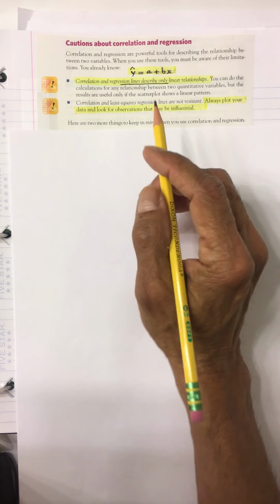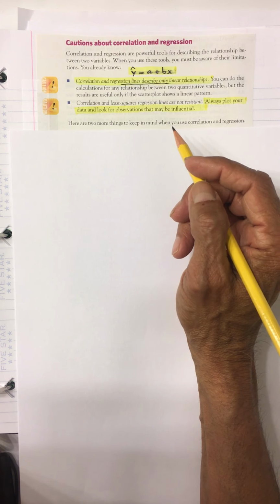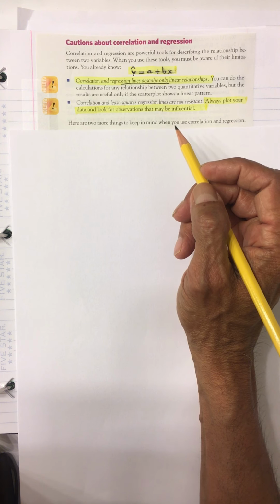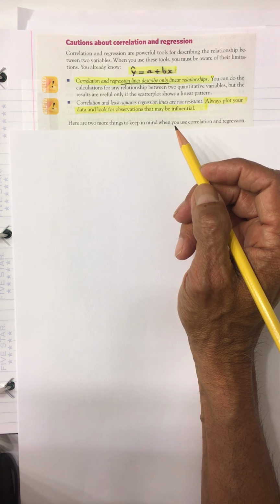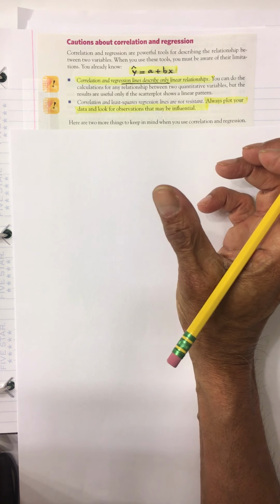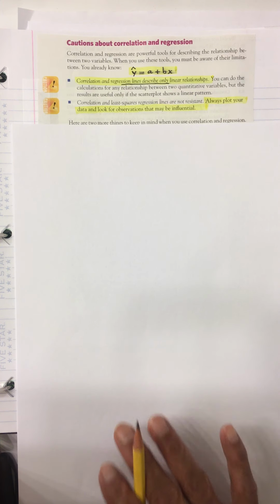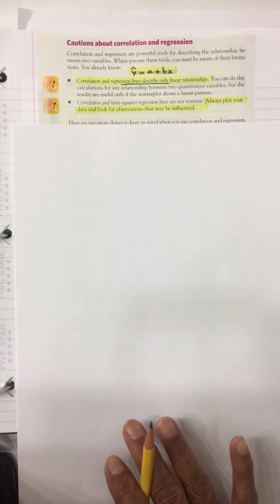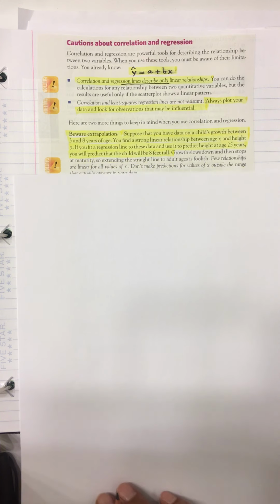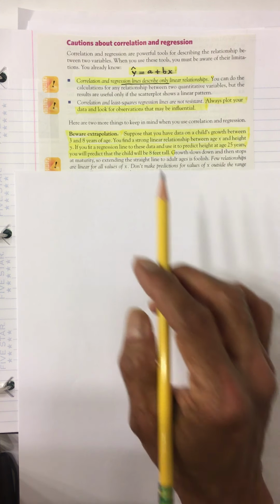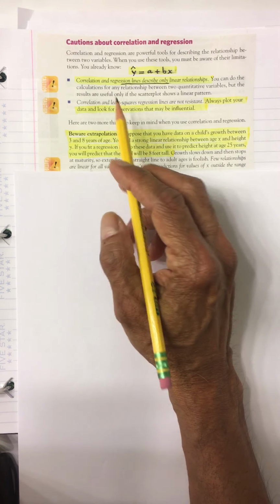In the previous video, I showed you that when you do regression, you need to watch out for outliers and influential observations. Like that, there are many other little things you need to watch out for when you do regression. So in this video, I'm going to show some of those things. These are some of the questions you need to watch out for.